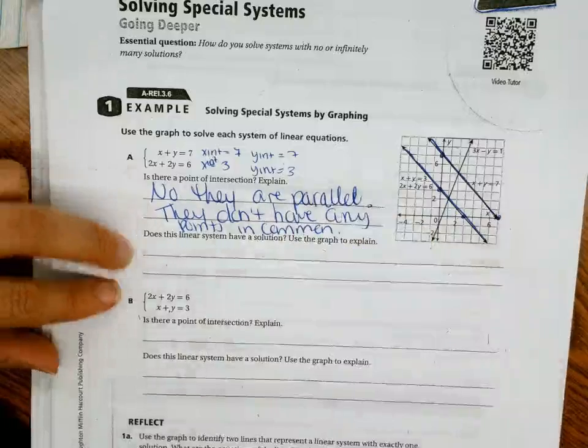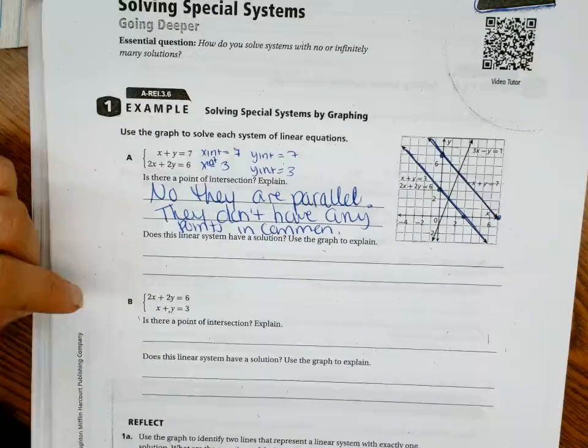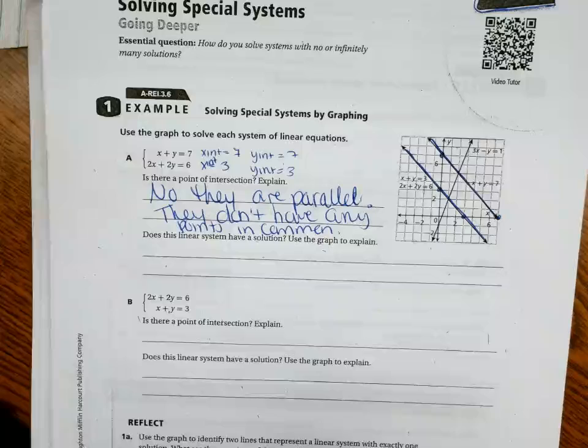Does this linear system have a solution? Use the graph to explain. No, it has no solution because there are no common points.